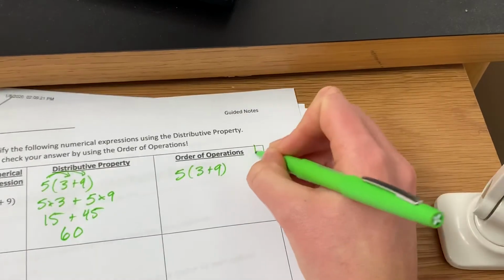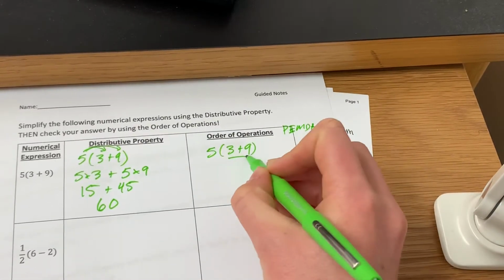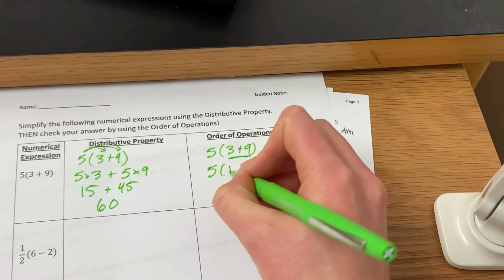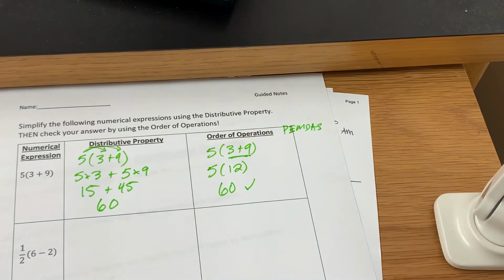So order of operations, again, is PEMDAS. So I need to do parentheses first. This is 5 times 12. 5 times 12 is indeed 60, so we know we were correct.